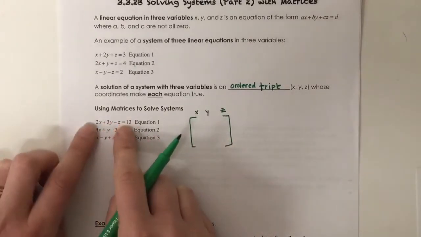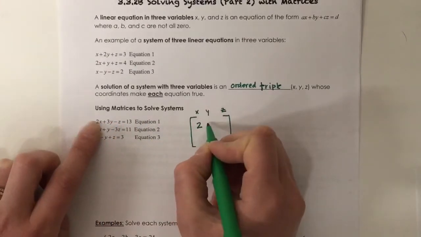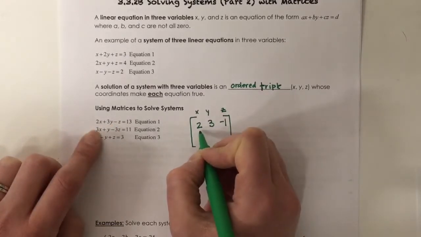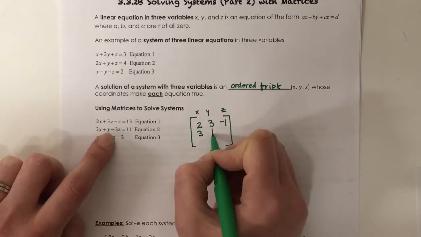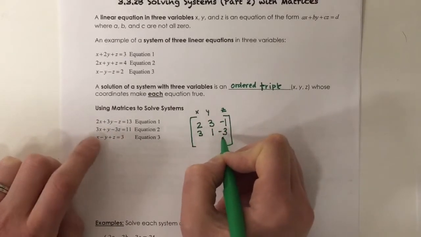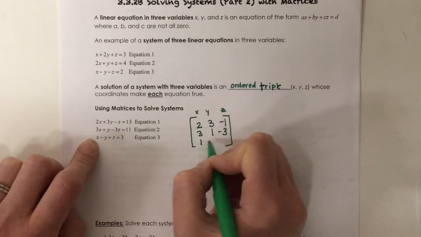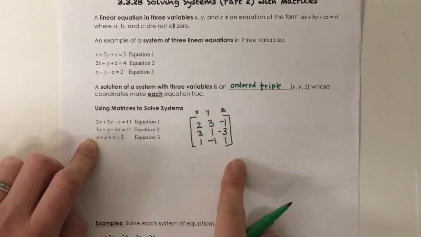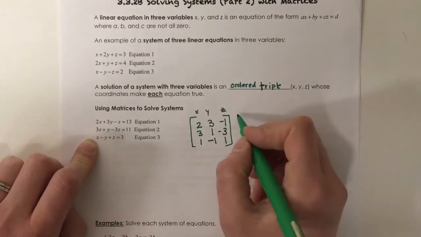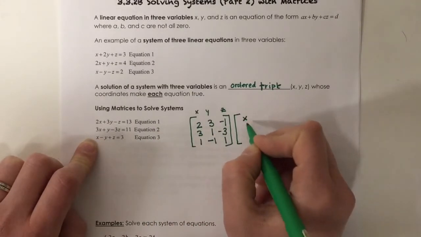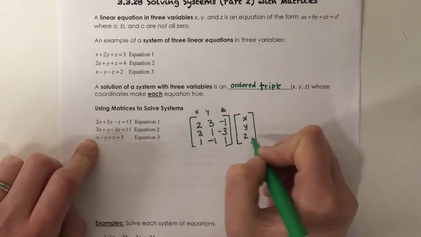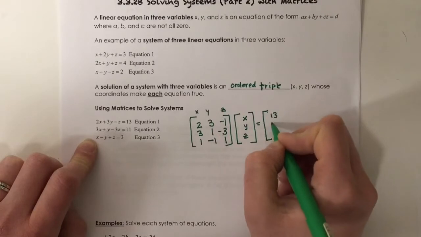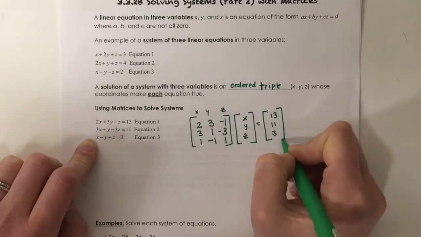So I'm just looking at my coefficients of this first equation. I have a coefficient of 2, a coefficient of 3, -1. Got a coefficient in my second equation of 3, 1, -3. I have a coefficient in my last equation of 1, -1, 1. Make sure you keep all your x's, your y's, your z's together, each of your equations in one row. So we're saying if I take this and I multiply it times x, y, z, I will get the results of my equations. I'll get 13, I'll get 11, and I'll get 3.